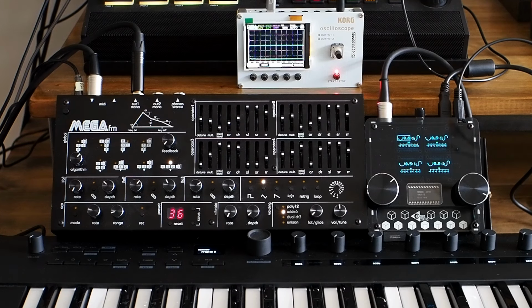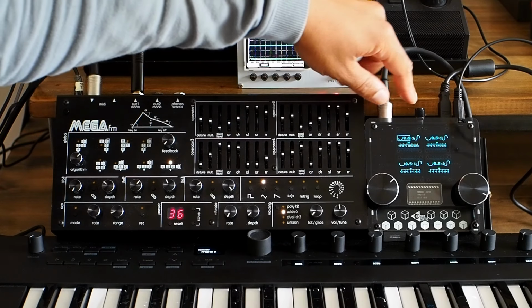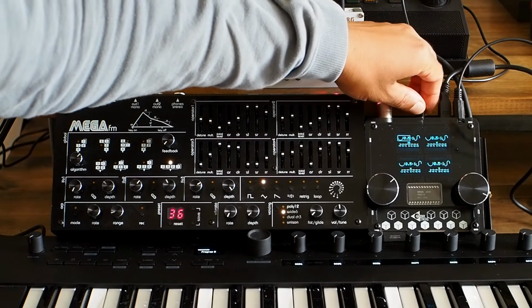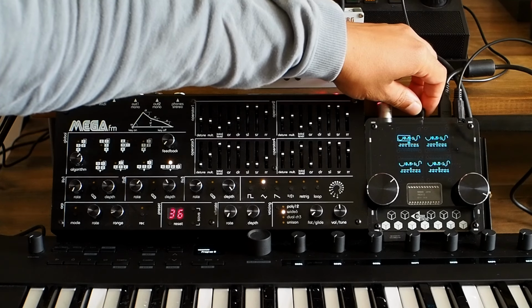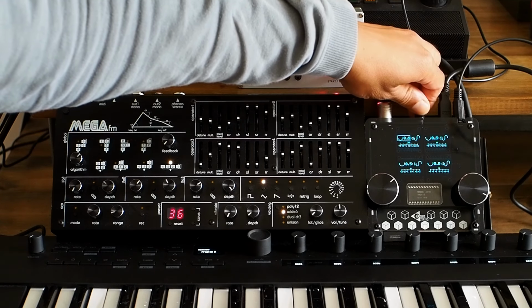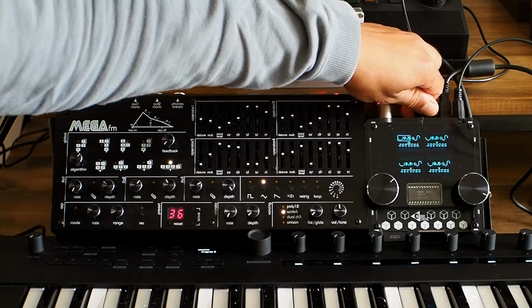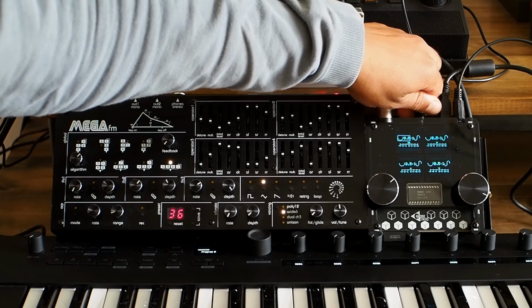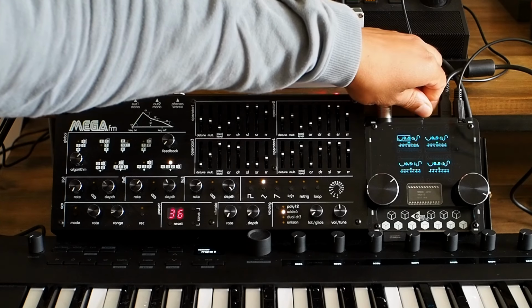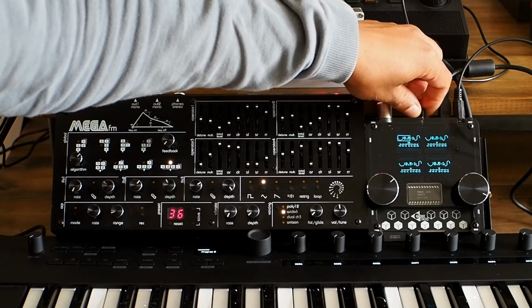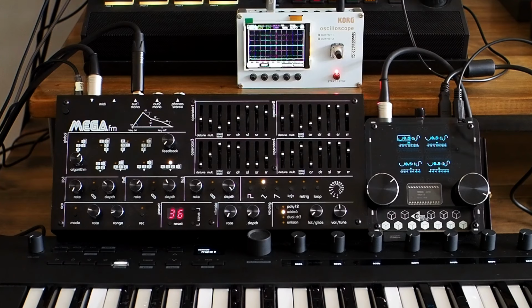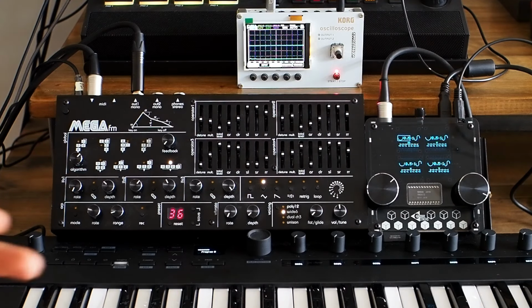So let's hear that background noise again. Now you've got the volume knob at the back, which is also the power supply, the on-off switch, I should say. There's no way really to get rid of that noise unless you use noise reduction software after the fact.